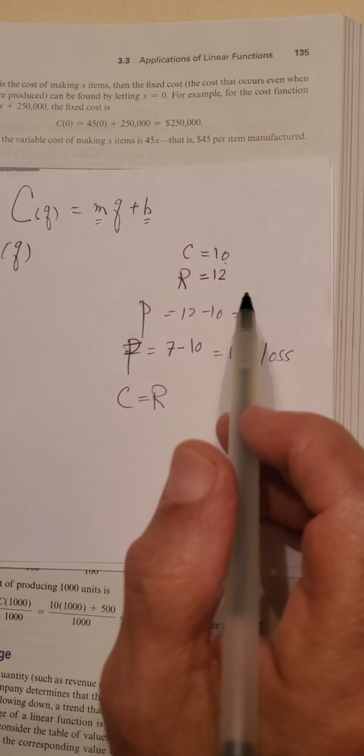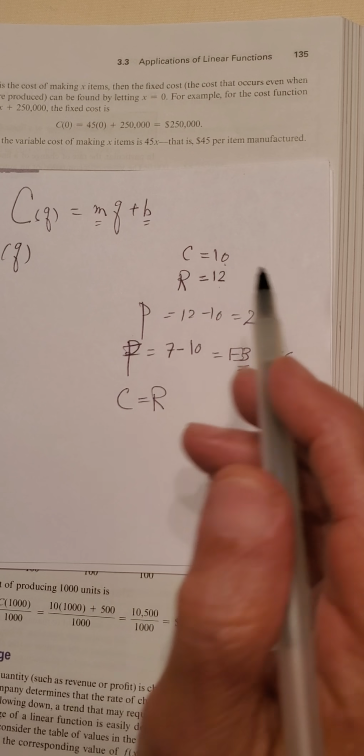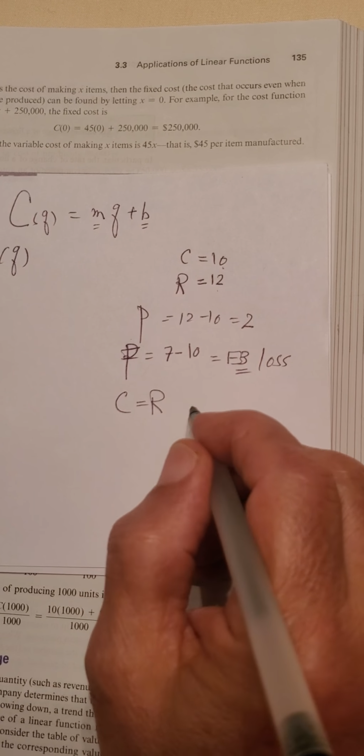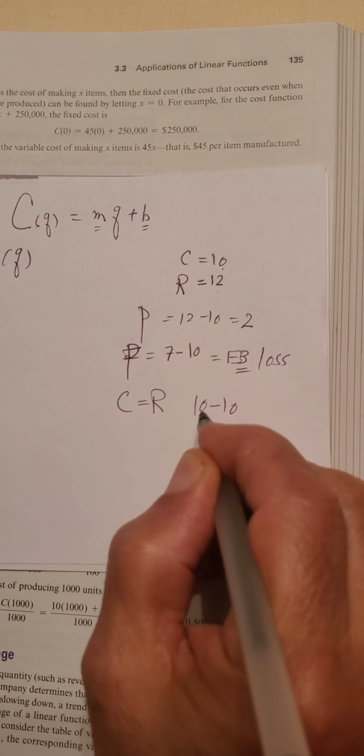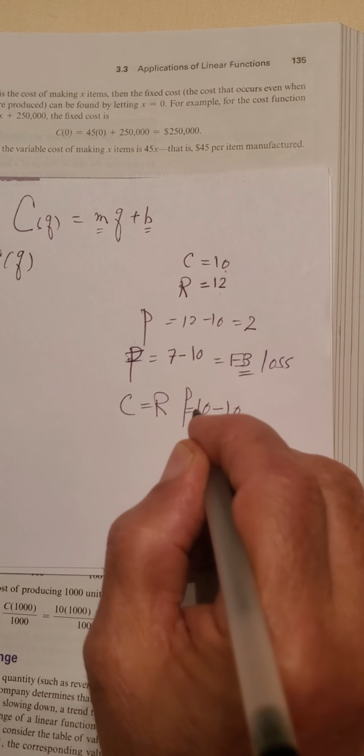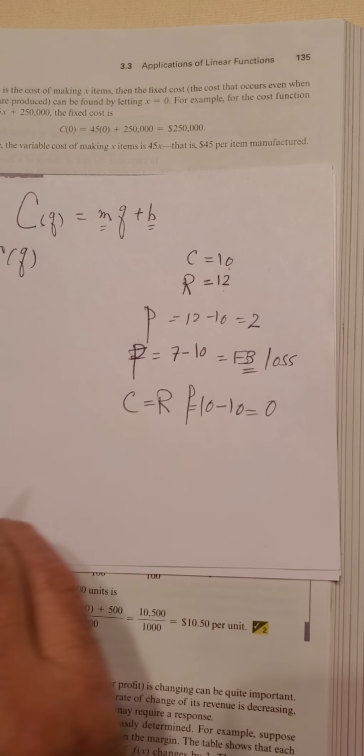In other words, you bought it for $10, you sell it for $10. So what you have would be 10 minus 10. So that's your profit. Profit 10 minus 10 means 0.